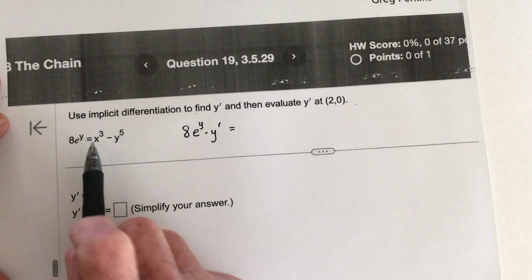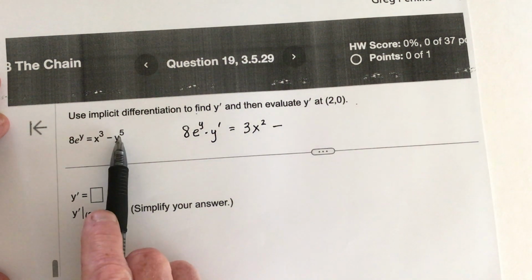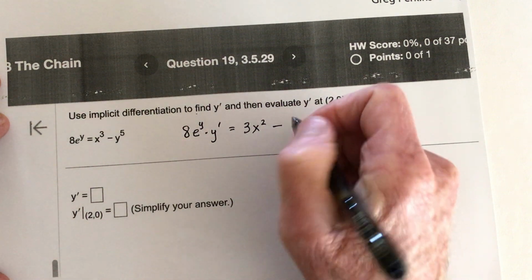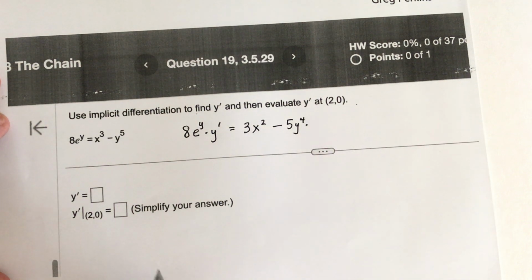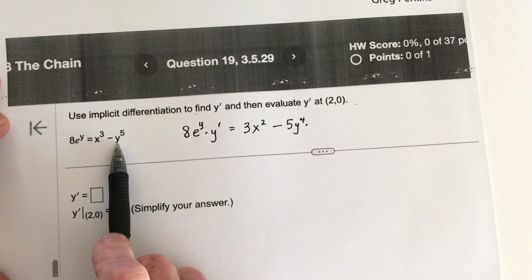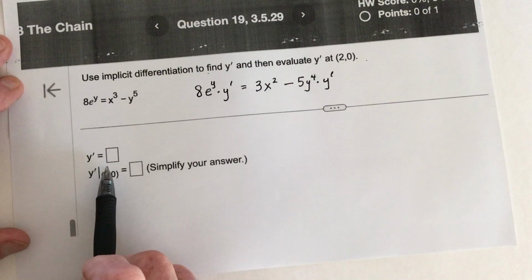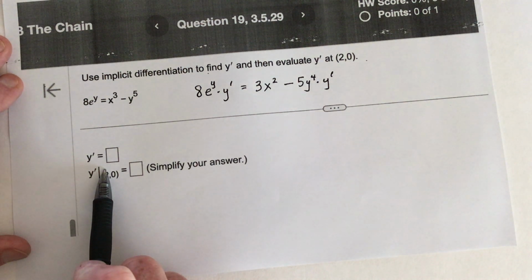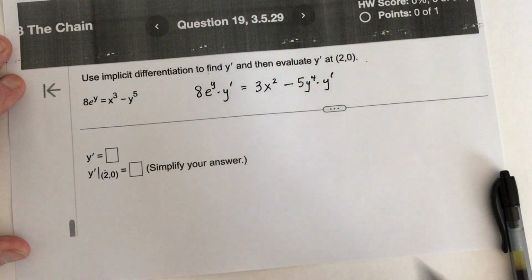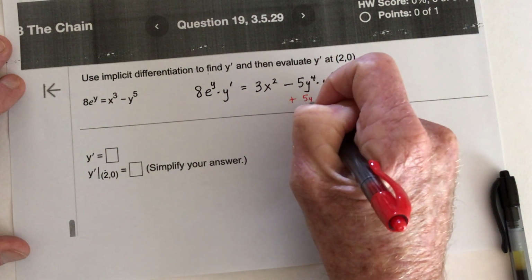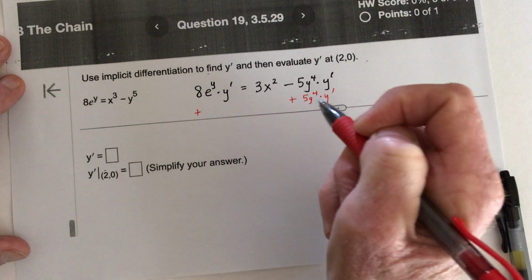On this side, do the power rule, so that's going to be 3x squared. And right here, also do the power rule, so the 5 goes in front, and then subtract 1 from the exponent, and now it's to the 4th. And then do the chain rule, so take the derivative of y, so that's y prime. Now notice right here, it says you do need to solve for y prime, put what y prime equals. So that means I need to put everything on one side.